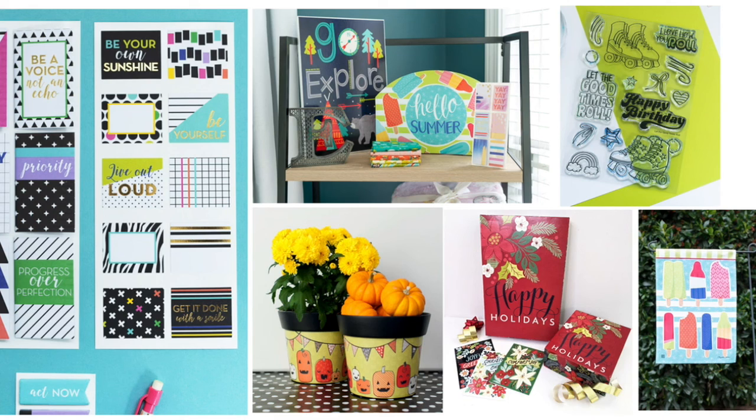But as you can see, I have things that aren't patterns at all. And then you can see with wall art in the center top picture, that Hello Summer is like a sign for your yard. Some more planner stickers also showing up there. Then next to it are some stamps that I've designed, going down, flag, boxes, greeting cards, and then finally coming back around is the Halloween pots. And so as you can see, I do a lot of art that isn't specifically patterned.